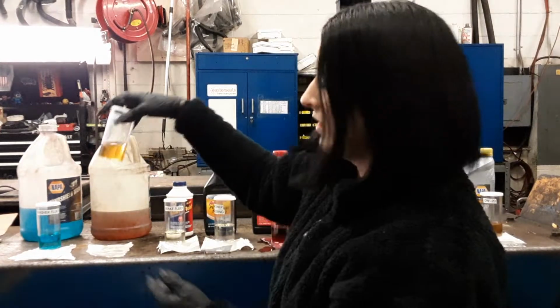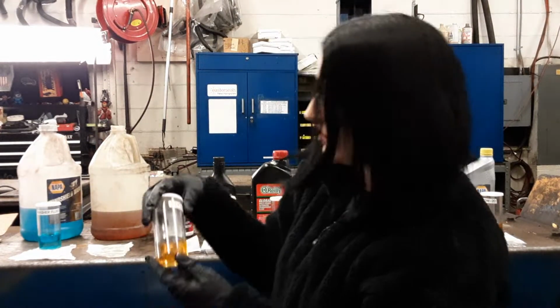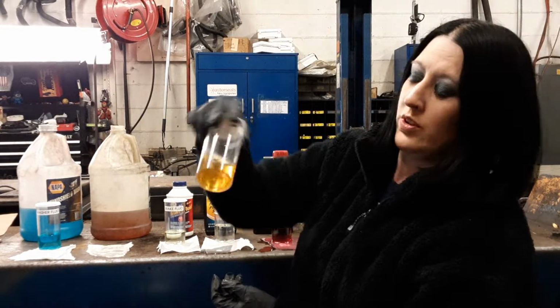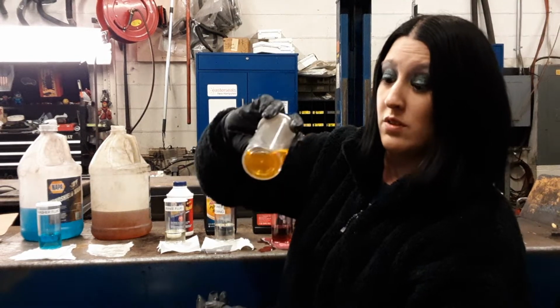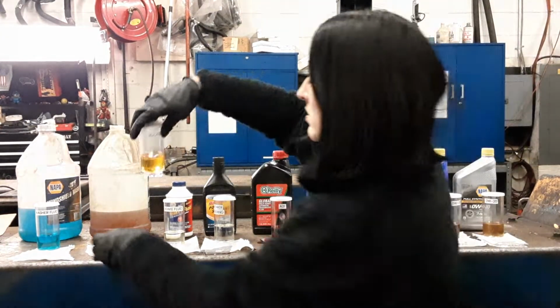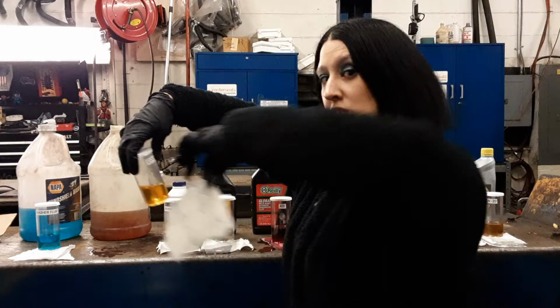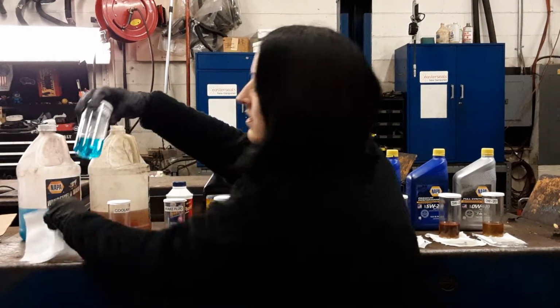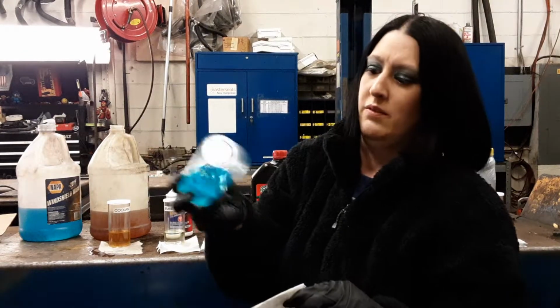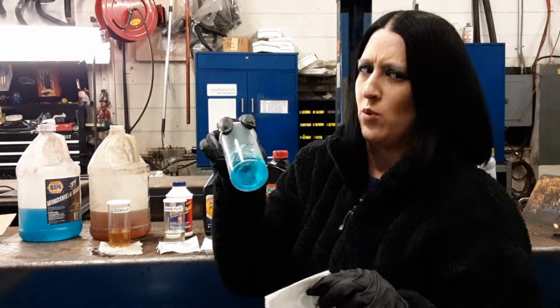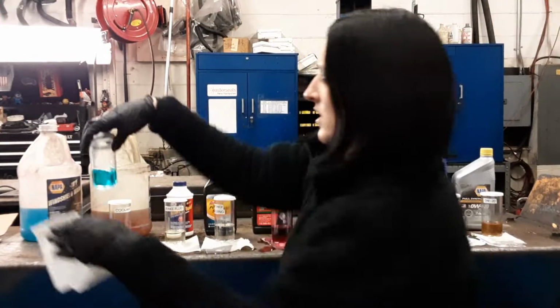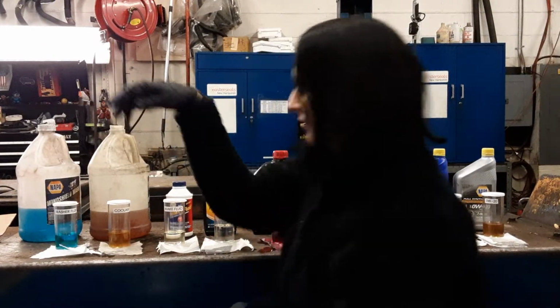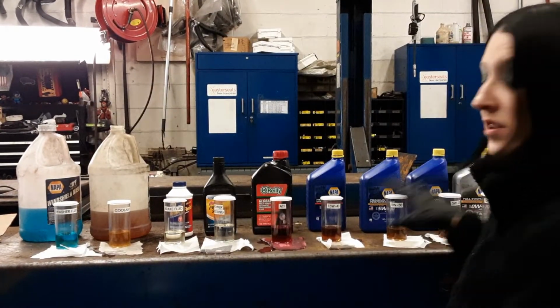Then we have coolant. There are different kinds of coolant. This one is an orange global coolant, which is okay to use in most vehicles. This is what it looks like. And this is windshield washer fluid. Very watery. Almost pure water. That's what it looks like out of there. So, as you can see, these are the different kinds.